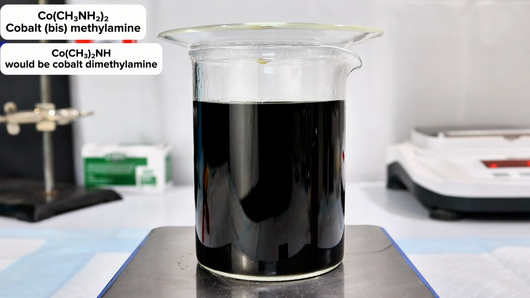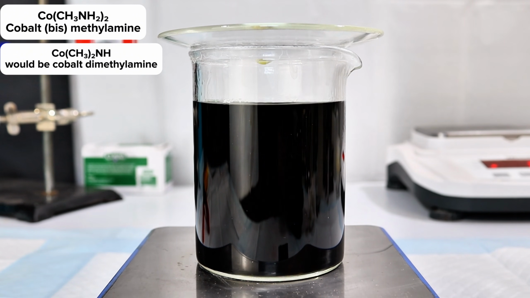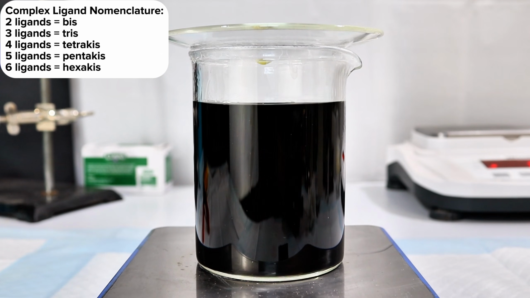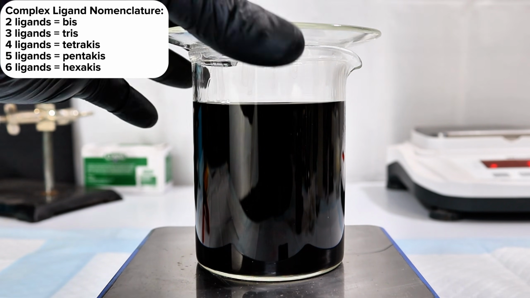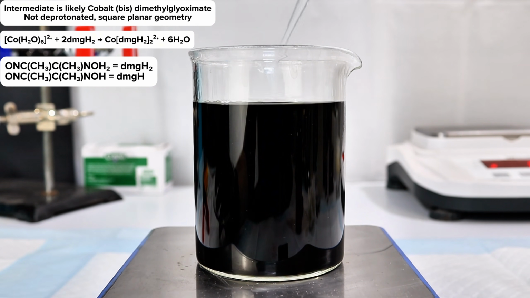For 3 of these complex groups, we would use the prefix tris. 4 would be tetrakis, and so on and so forth. That said, the intermediate here would likely be called cobalt bis dimethylglyoximate and exist in an uncharged state due to the neutralization of cobalt's +2 charge by the partial deprotonation of dimethylglyoxime.